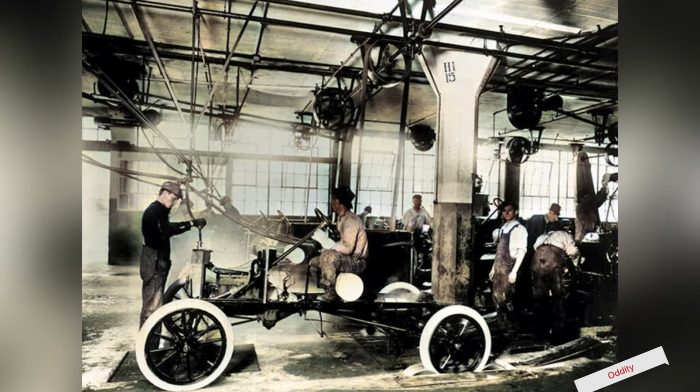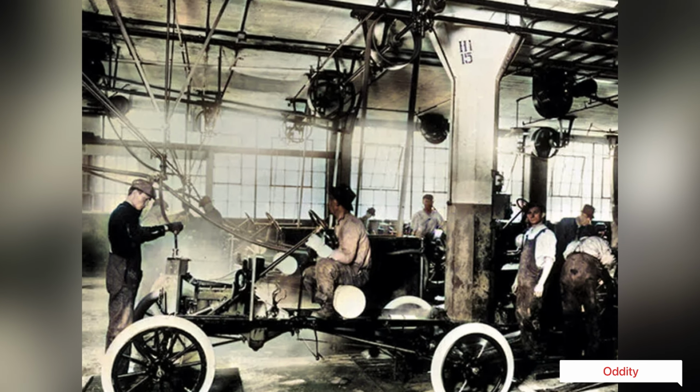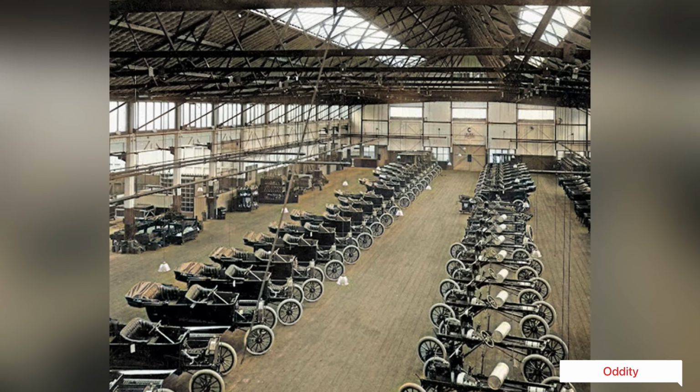Vintage photo shows Ford assembly line mass producing Model T cars. Henry Ford was not the first to create the assembly line, but his car and moving assembly line were certainly the most successful and memorable.